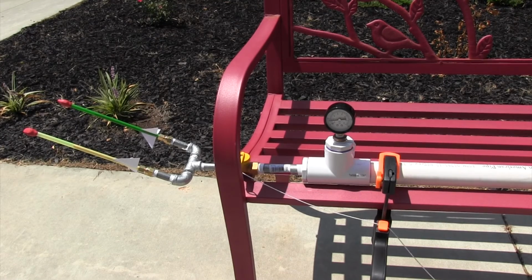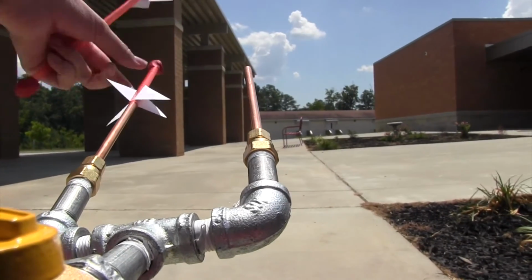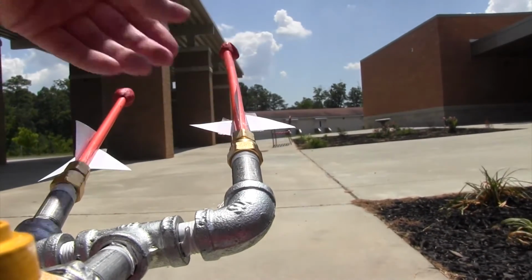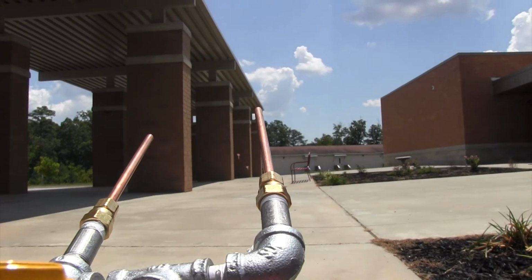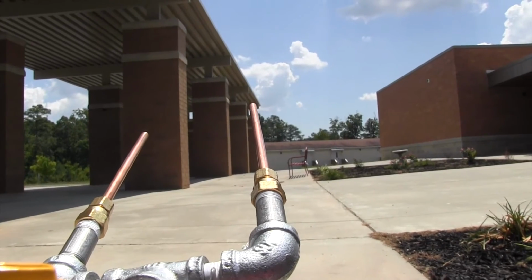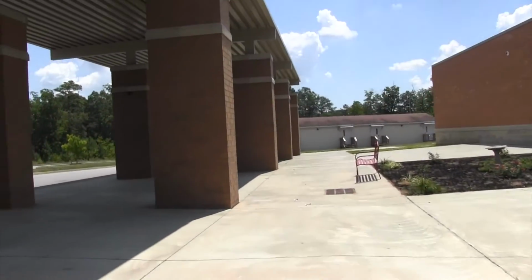When I have some extra time, I have a target contest. Students launch their chosen rockets at different angles and PSI and record this information along with where it lands. I place a bucket in a preset range and they have to predict the angle and PSI to get their rocket to land in the bucket on their first try.